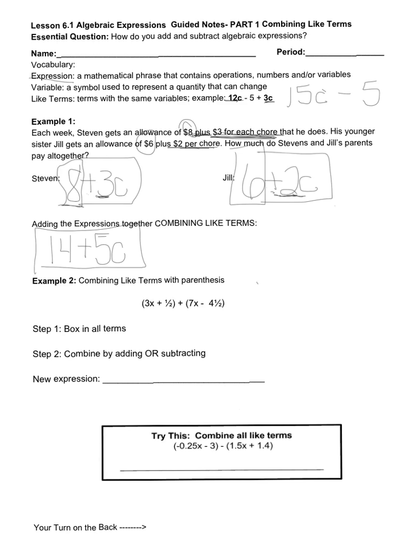So step one tells us that we are going to box in all of our terms. So boxing in terms starts with looking at the first set of parentheses and just boxing in this first term, which is 3x. So I'm going to draw a box around it. And then I'm going to look at the next thing in my parentheses, which says plus 1/2. Plus 1/2 also represents a positive 1/2, which we will need to know later when we are actually adding or subtracting.